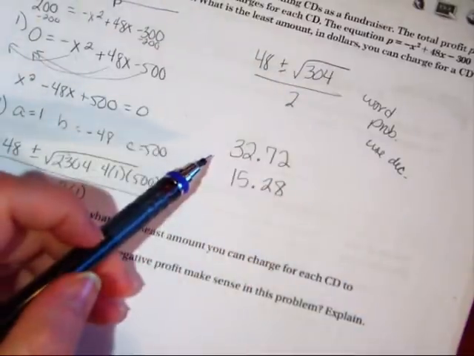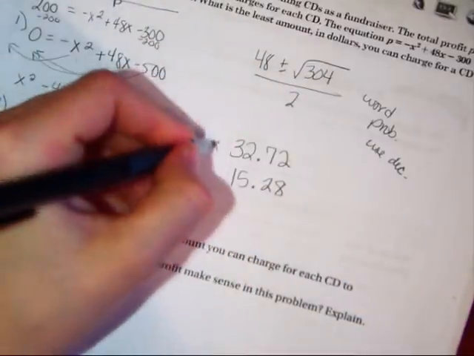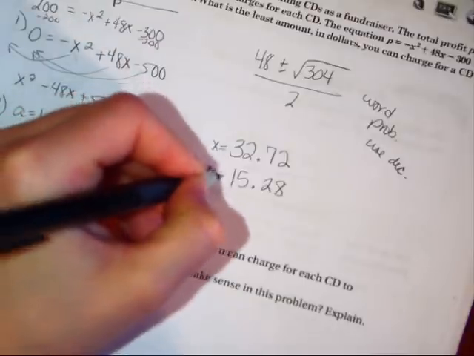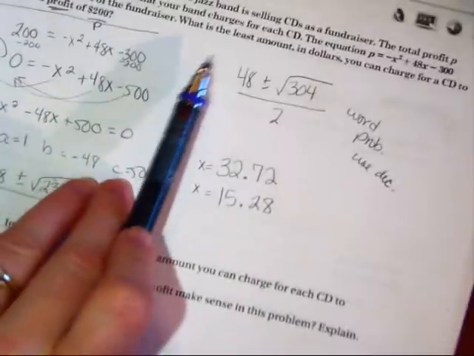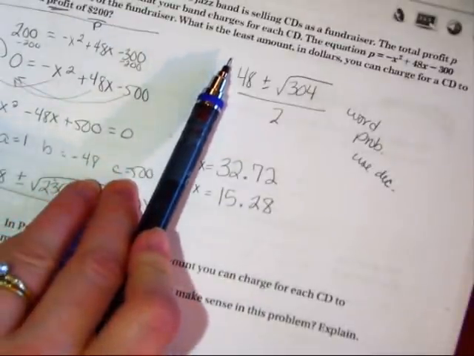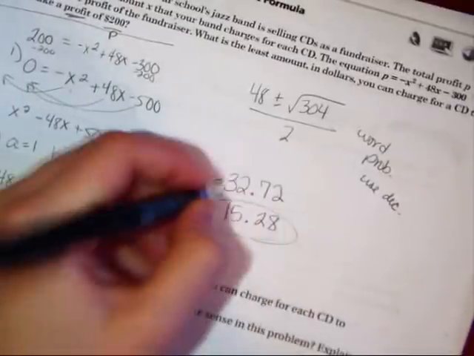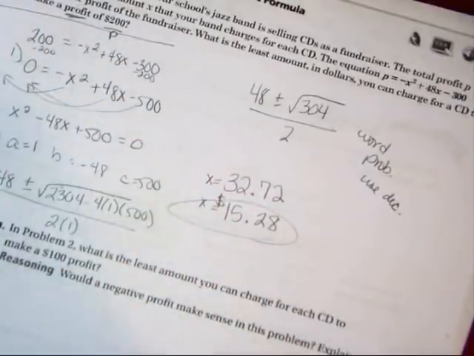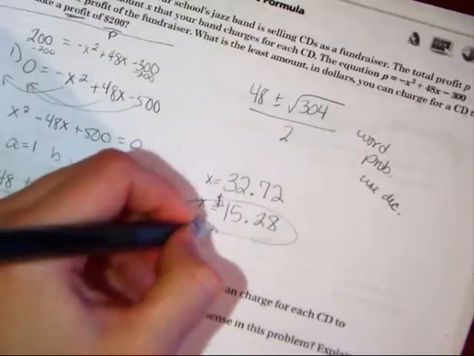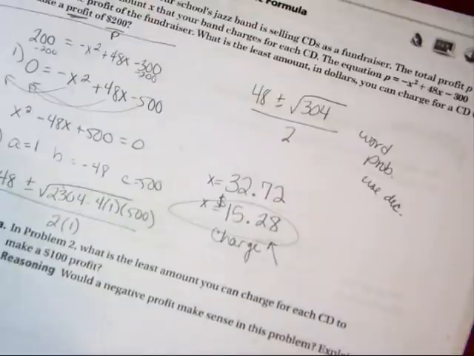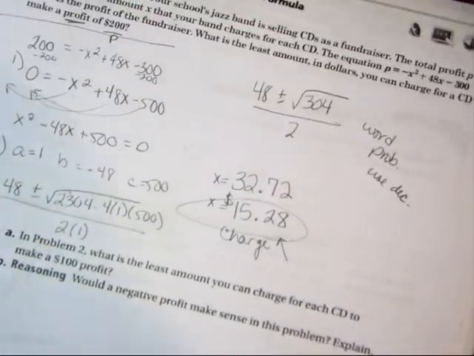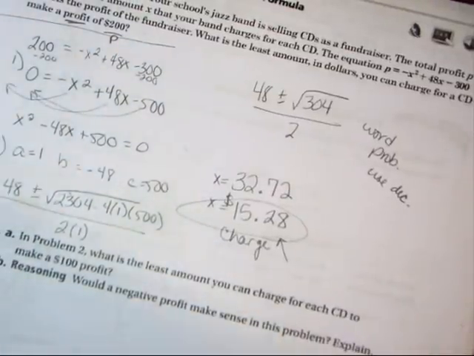Since X is how much we're going to charge for each CD, we need to figure out which one's the correct answer. It says, what is the least amount in dollars you can charge? Well, while they're both answers, this one is the least amount that they can charge to make a profit. So I'm going to say charge $15.28 for each CD. And that's all you have to do.